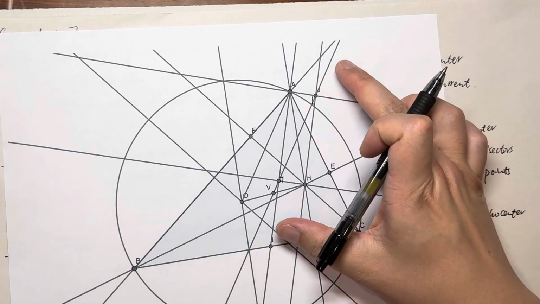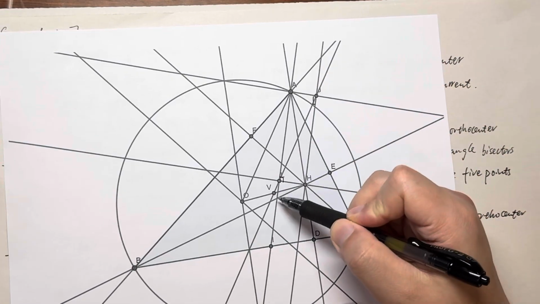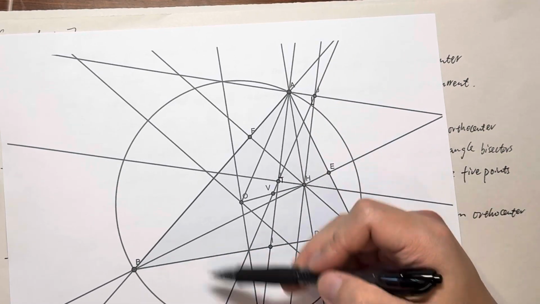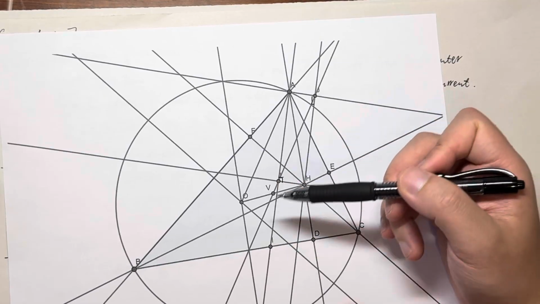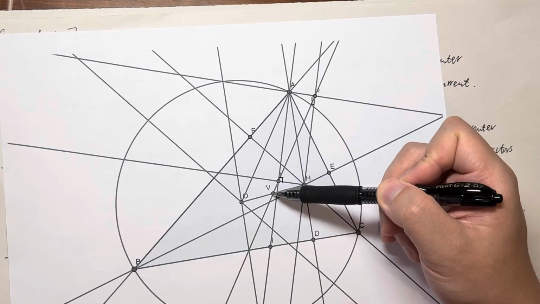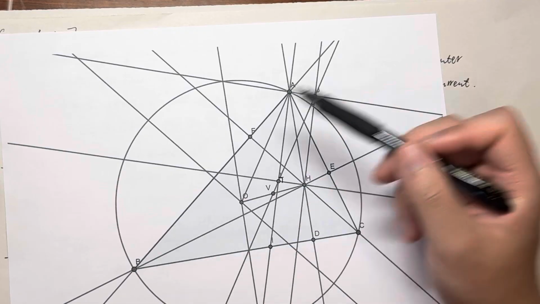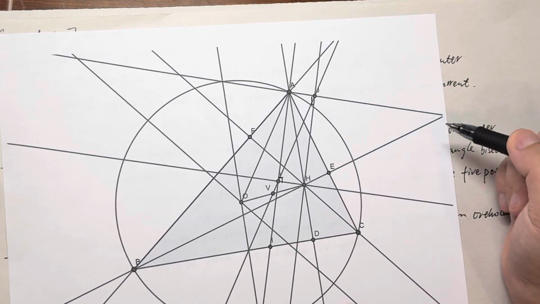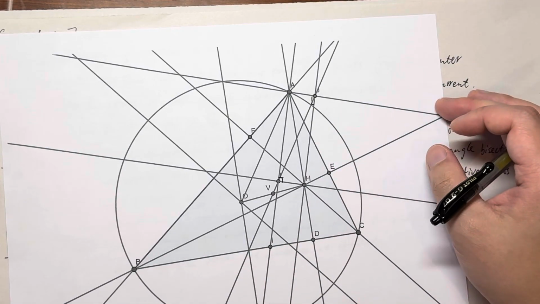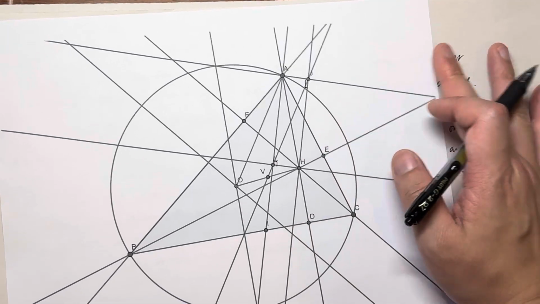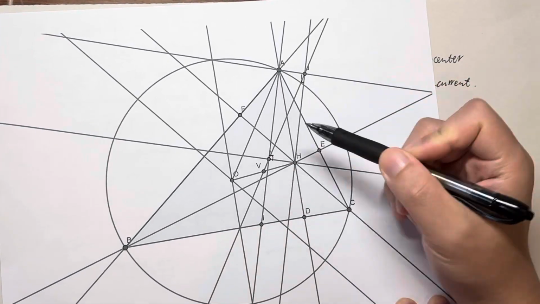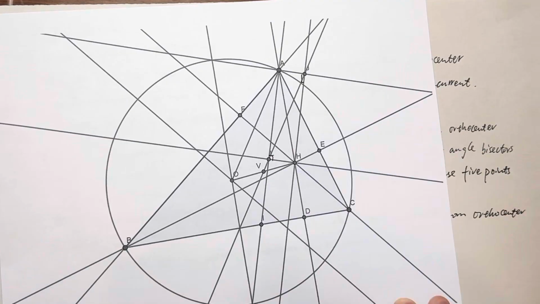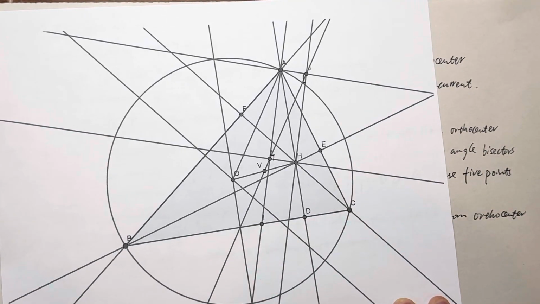And the other similar lines also pass through this point V, because we can just use the exact same proof method. Okay, so let's look at how we can prove that IJ passes through the midpoint of OH.